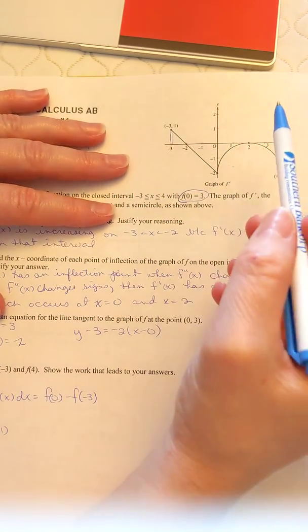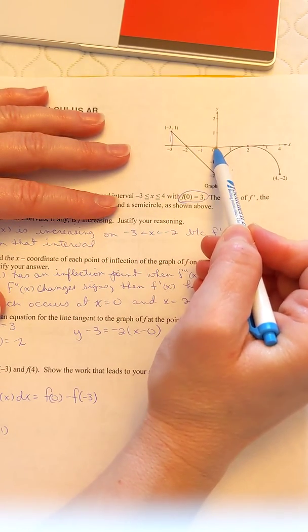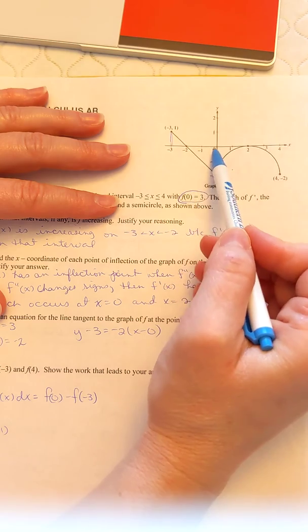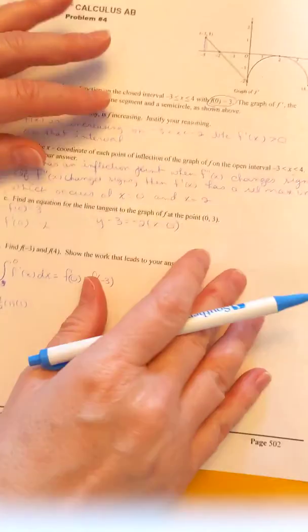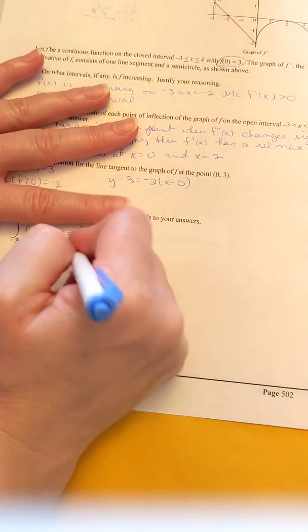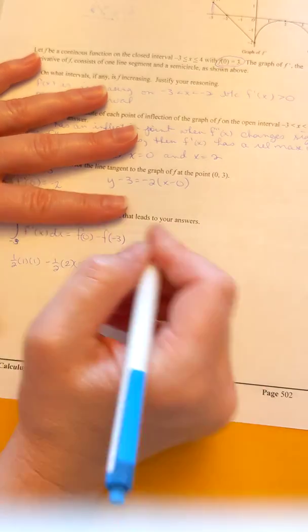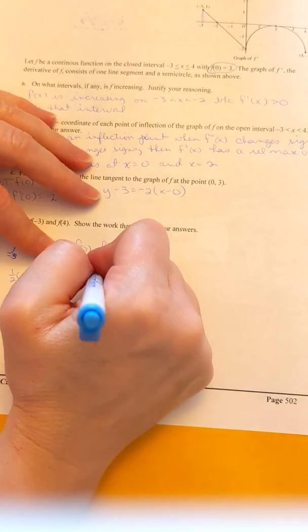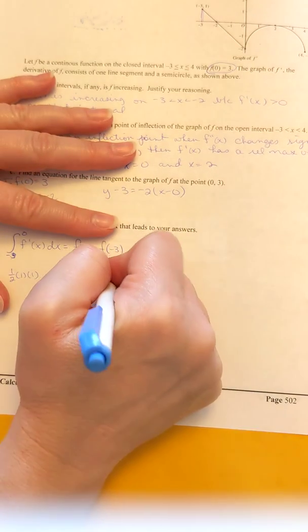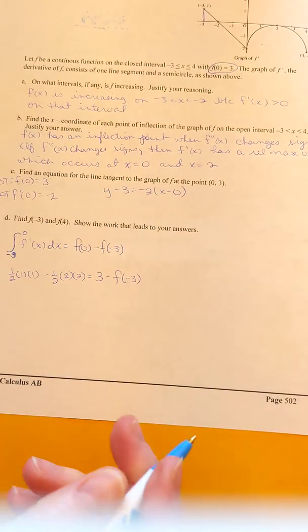And then you have another triangle. It's negative. And it's 2 by 2, equals, we know f of 0, it's 3, minus f of -3.